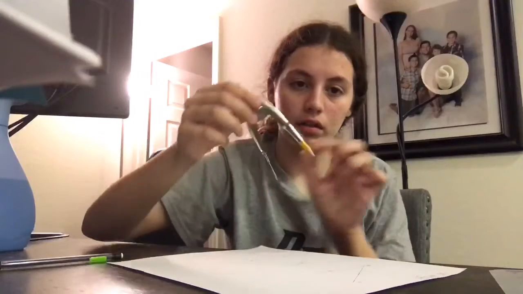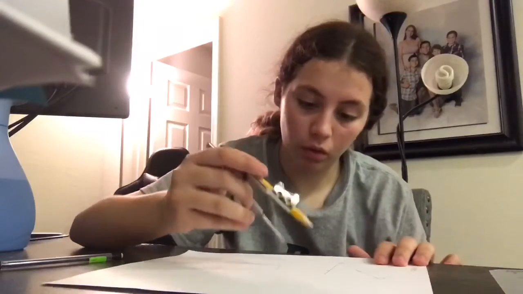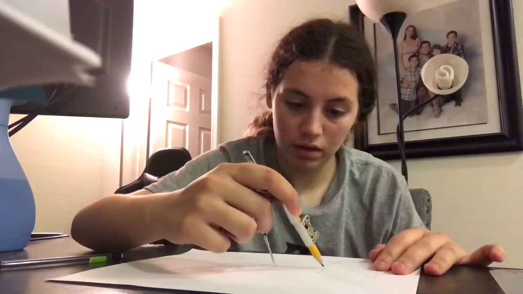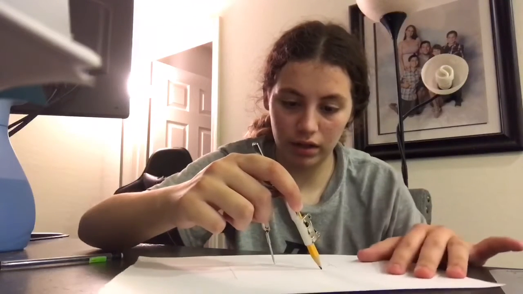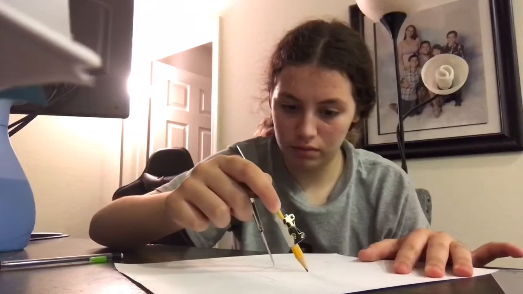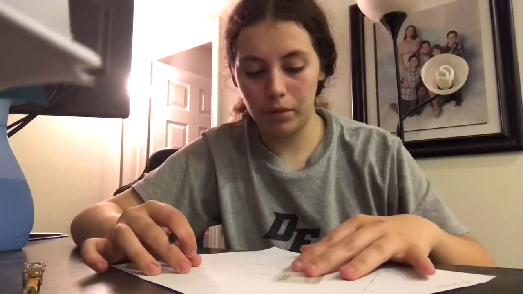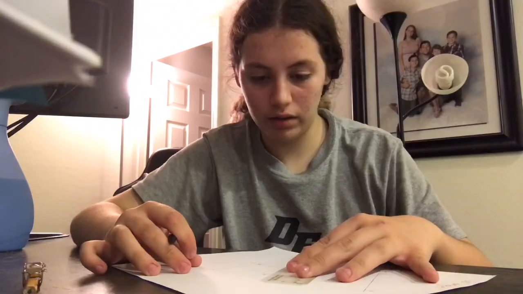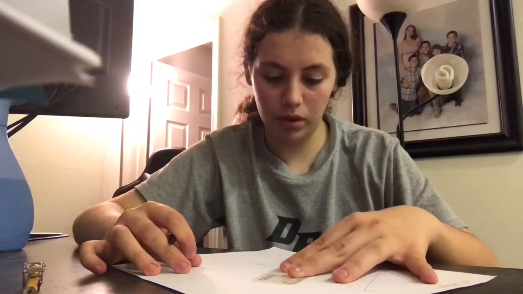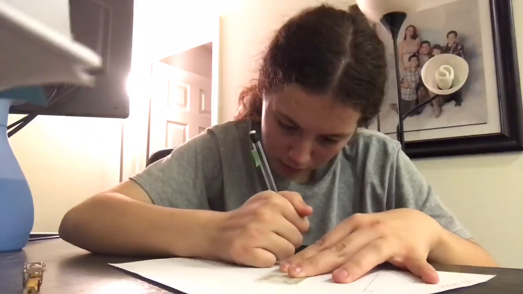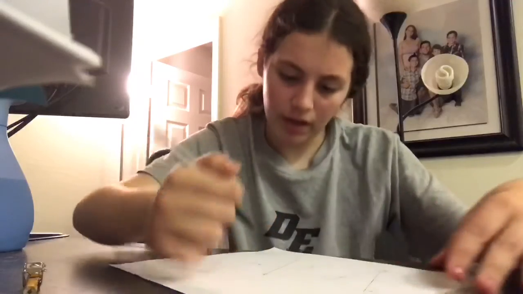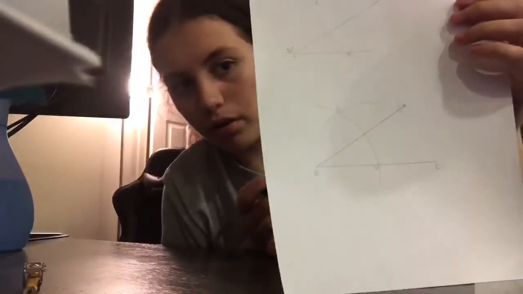From point E, once again, do not change the length. We're going to put the needle on point E and make another arc intersecting the line segment. There, it should look like that. It intersects right here. We're going to label that point A. From there, we're going to get our ruler. From point E, draw a straight line to the intersection at point A. And there is our 30-degree angle.